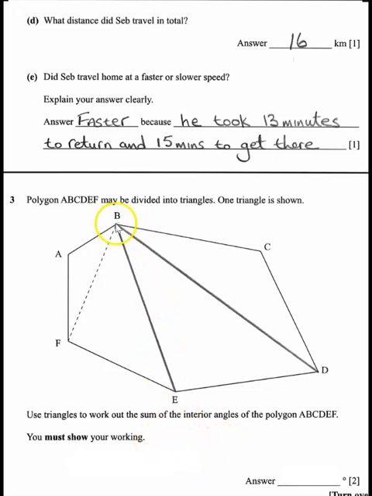So what I've done here is draw our triangles here, our lines. So B to E and B to D. Now it's a 6-sided shape, so that means it would have 4 triangles. So each triangle should have 180 degrees, and there's 4 triangles. So the way you would work it out is 4 lots of, or 4 multiplied by 180, which is 720. So that would be the sum of interior angles for that shape.